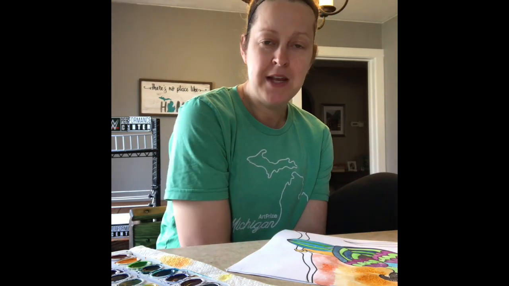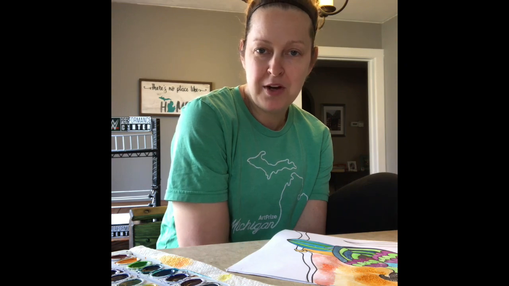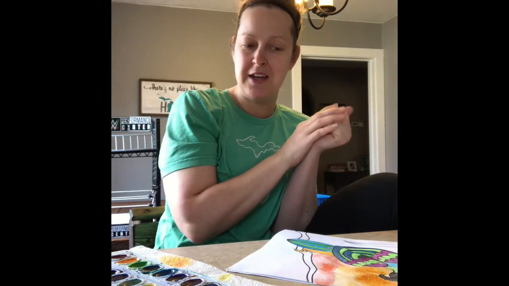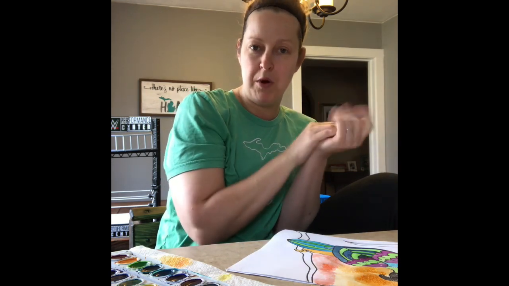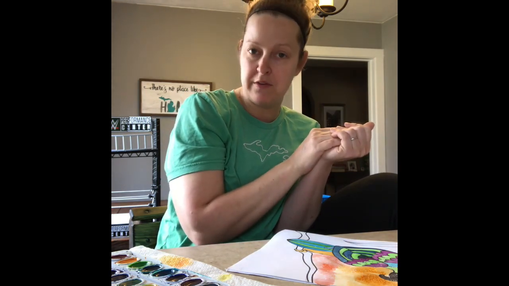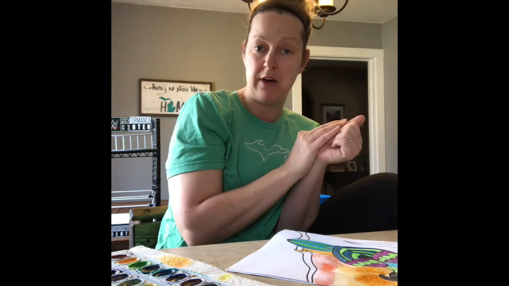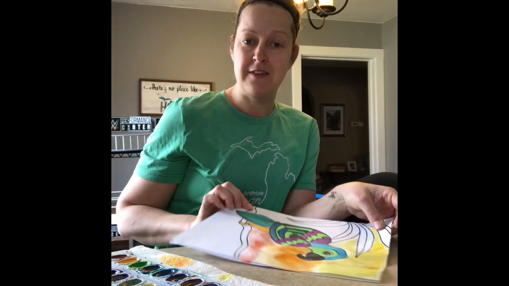So I'm going to add some texture to my artwork using salt, and most of you have probably tried this before. I'm going to take my warmer colors because I used cool colors on my parrot, and I'm going to use those warm colors to paint the background. I've already started somewhat.